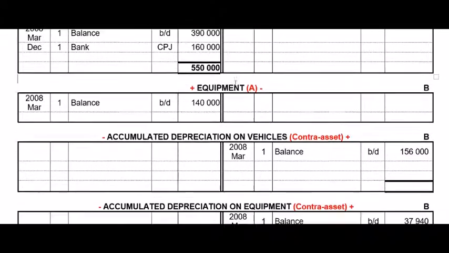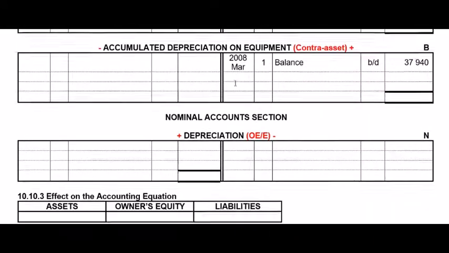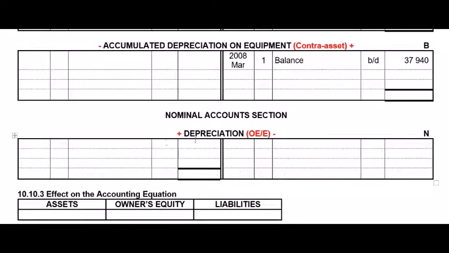Okay, and then the only thing we still need to post is the depreciation. So the debit leg of depreciation will go to the depreciation expense account. But now remember, in the general ledger, we split the two entries because they are separate contra accounts. So we will first deal with vehicles, and then in a separate line, we'll deal with equipment. So the ledger is different to the general journal. In the journal, we add them together.